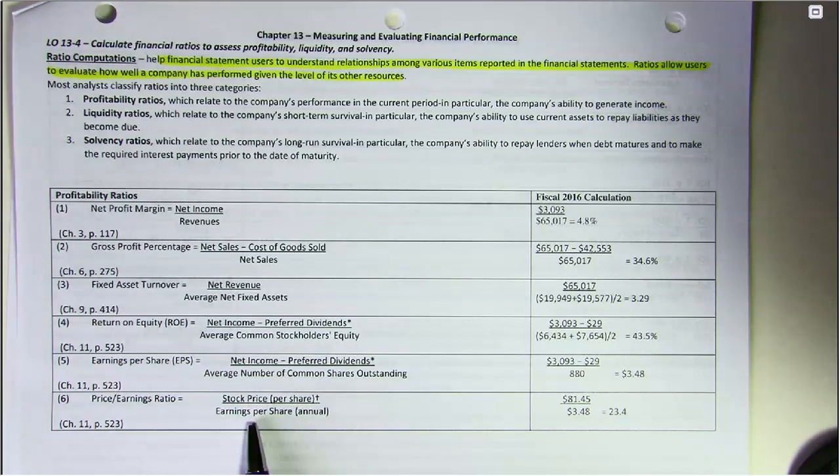And our last item here is the price-earnings ratio. This relates the company's stock price to its earnings per share, and it reveals what investors are willing to pay for a share of common stock. So we take the stock price per share and divide by the earnings per share. How much are stockholders or potential stockholders willing to pay for those earnings?